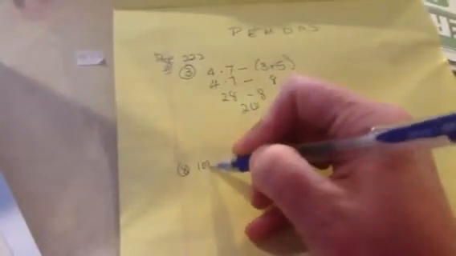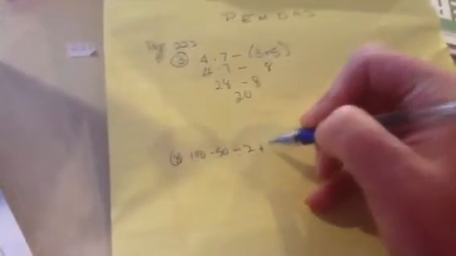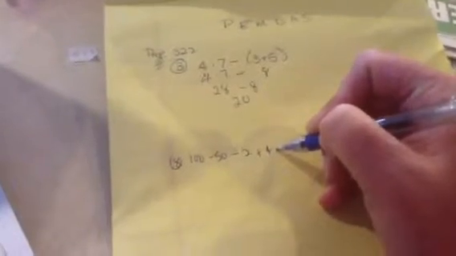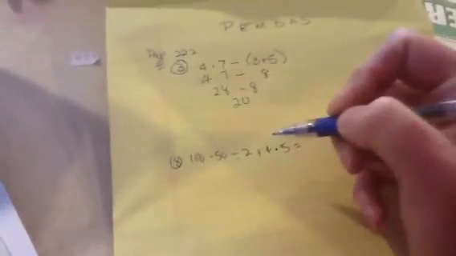Here's problem 8. 100 minus 50 divided by 2 plus 4 times 5 equals. If I look through this problem, I see there's no exponents or parentheses. So I'm going to start with the division.